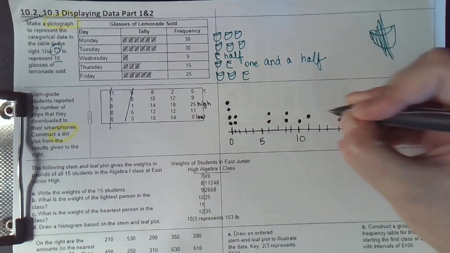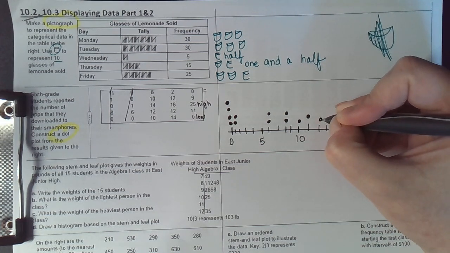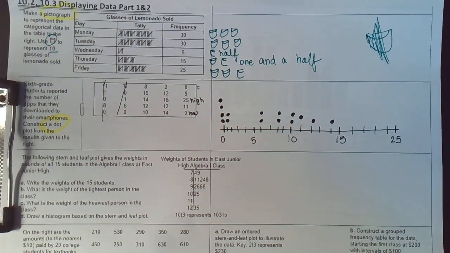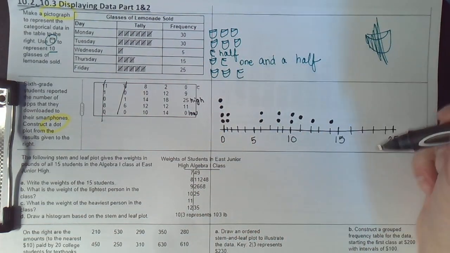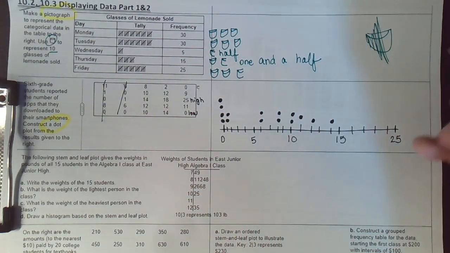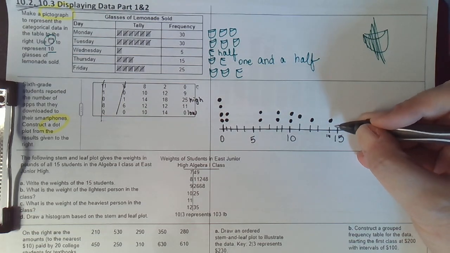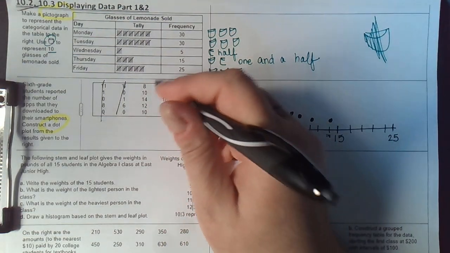14, 12, 10. Yeah, okay. So we're putting the dot above the line, kind of hovering. Okay, let's see. Next column.